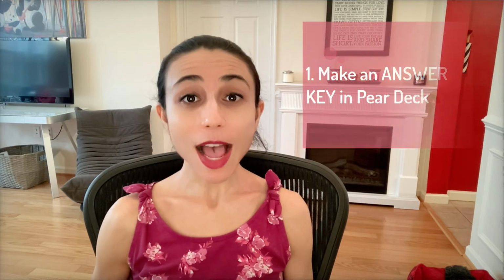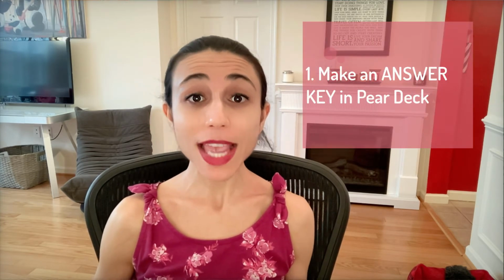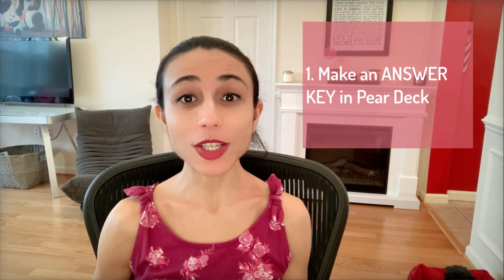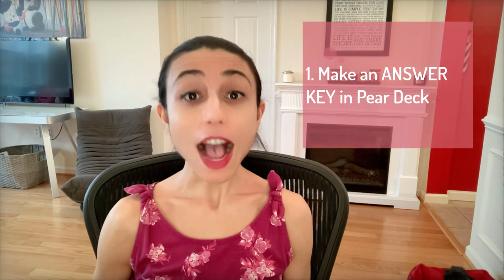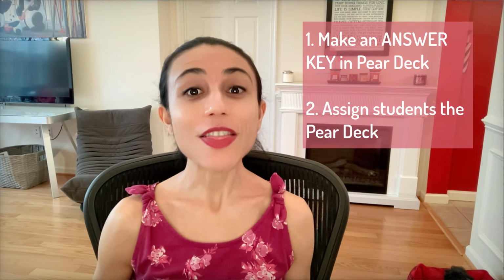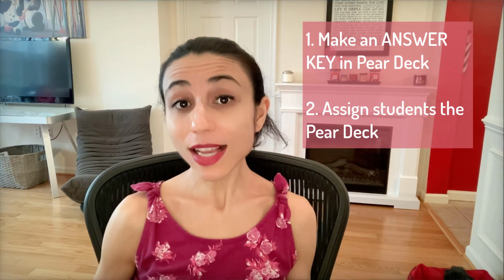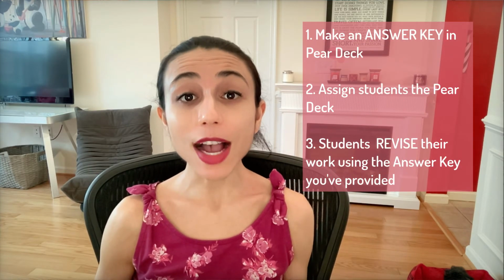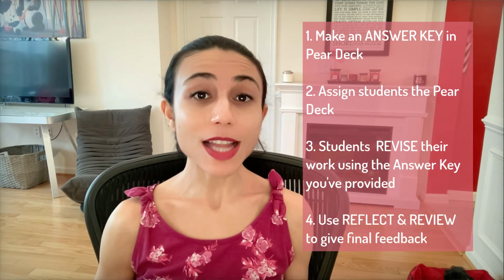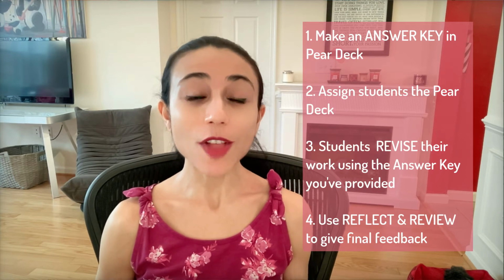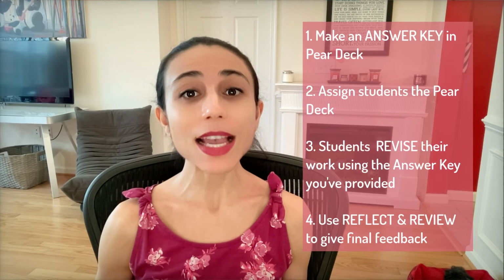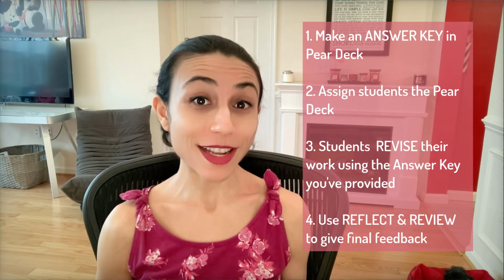The first step is going to be to actually make an answer key in Pear Deck, because that's what students are going to use to self-assess. After you've made the answer key, you'll assign students the Pear Deck, they'll complete it, and then the next step will be for them to revise with the answer key that you've provided them. And then that final step will be for you to use reflect and review mode in Pear Deck to give students feedback, and that would be kind of the grading step here.